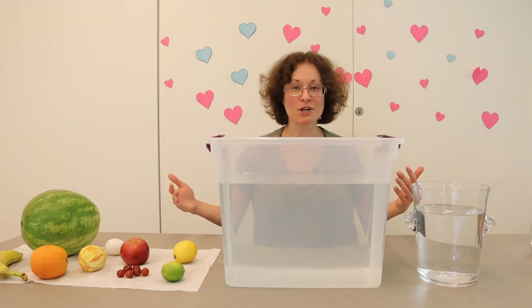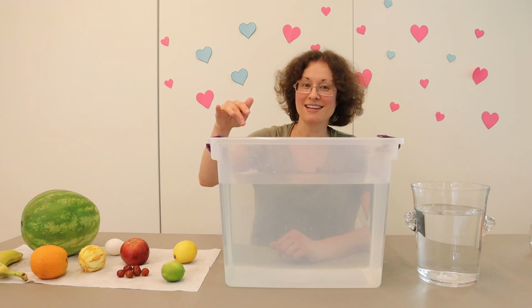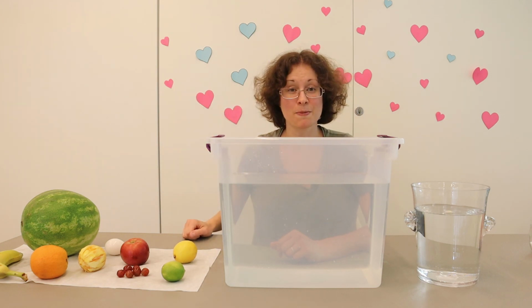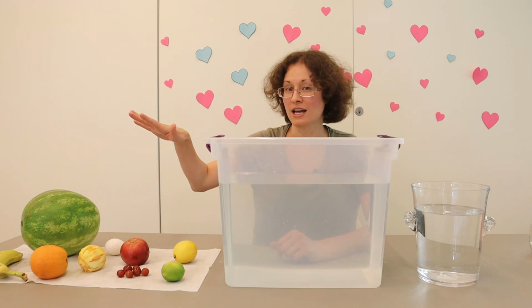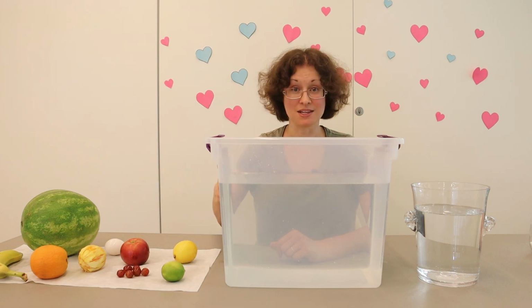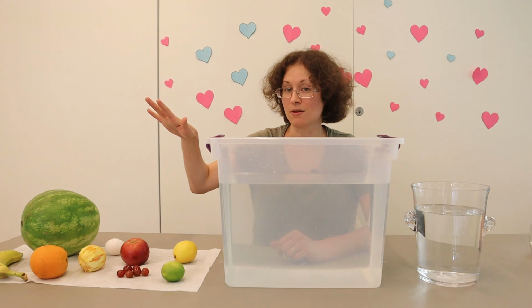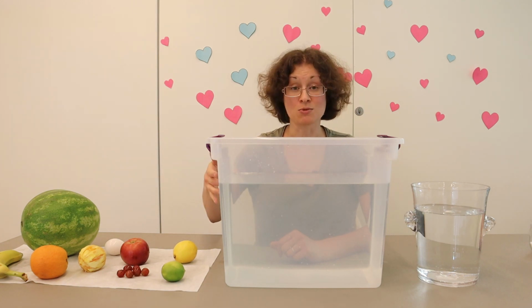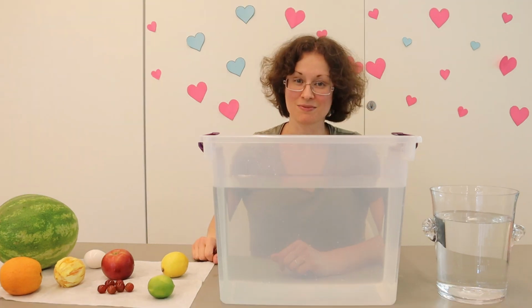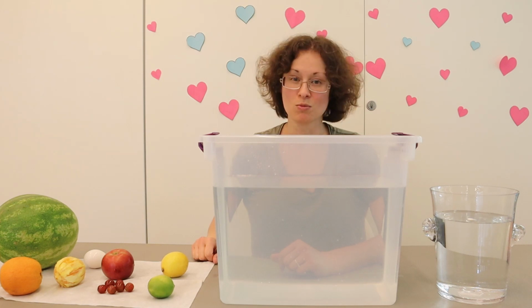So since I've assembled all my items, we're going to be dunking these items into a bucket of water to determine whether they are less dense than this water, which will allow them to float, or whether they are more dense than this water, which will have them sink. Are you guys ready? Then here we go.